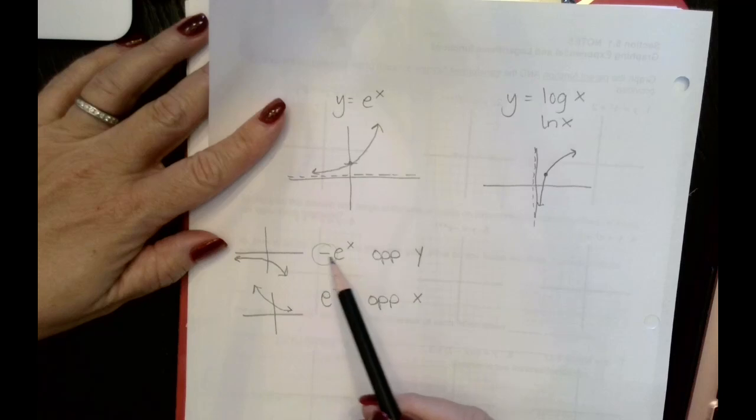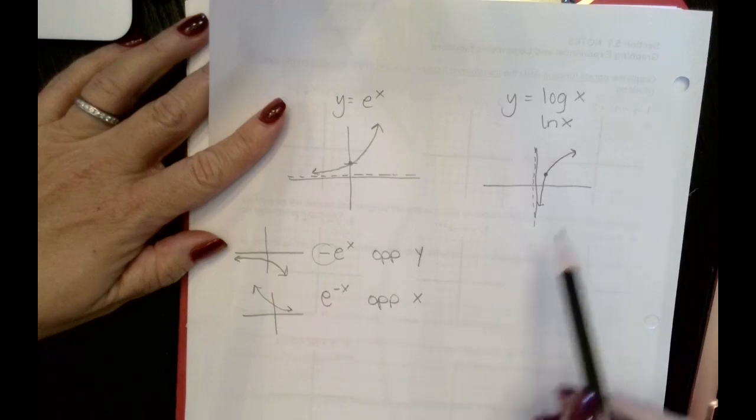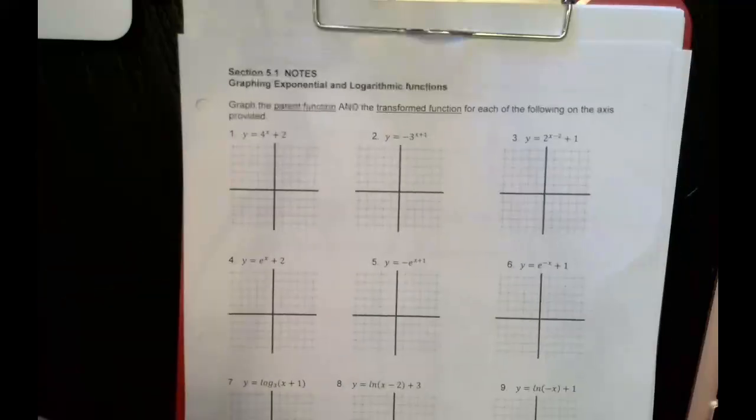Just kind of a little summary. Remember, if the negative is outside here, it applies to the y values. And if the negative is on the exponent, it applies to the x values. Okay, same thing over here with our logs. So what does this look like?